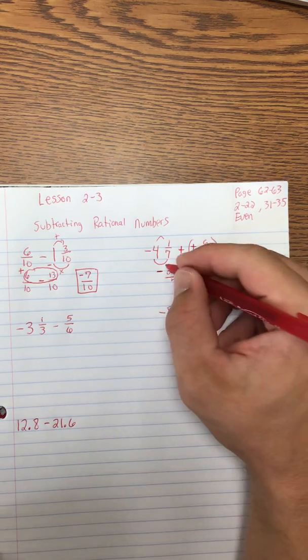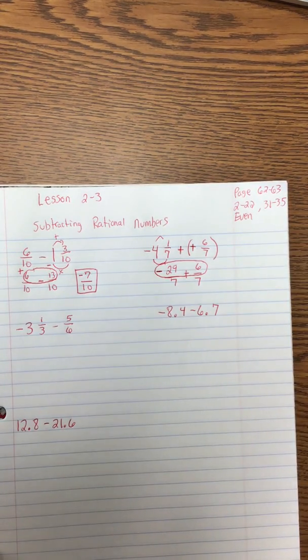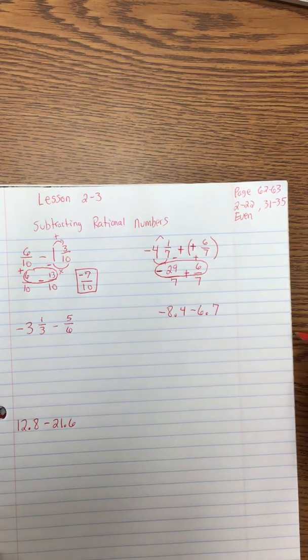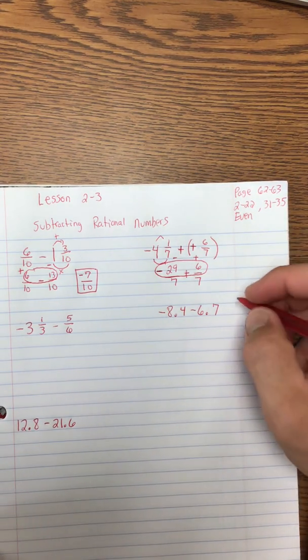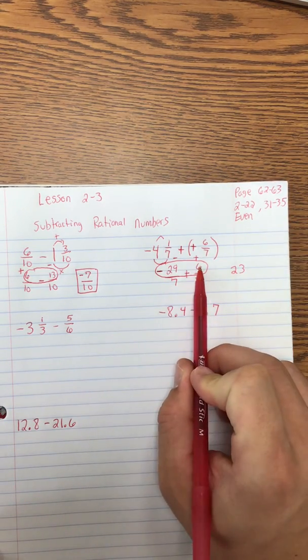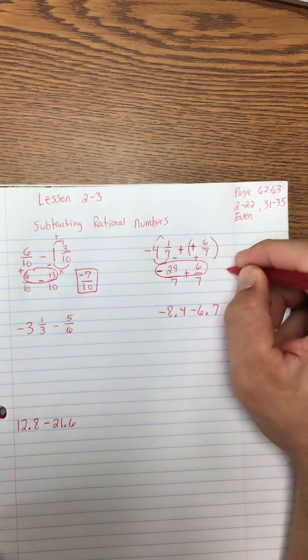So we're all ready to combine our numerators, looking at our signs. Signs are different, so we subtract those two numbers. 29 minus 6 is 23. We ask ourselves which one's farther from 0, which one has a greater absolute value. 29 does. 29 has that minus or negative sign.